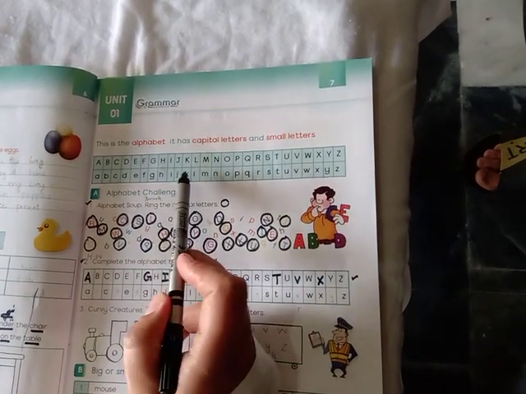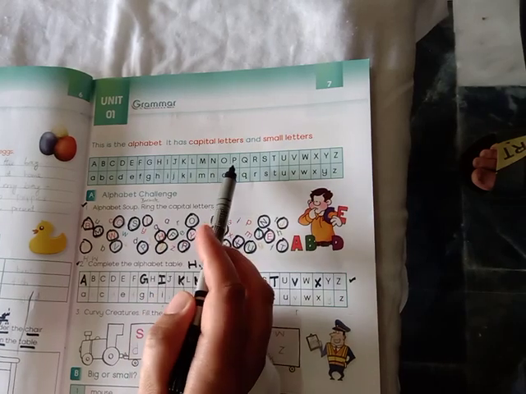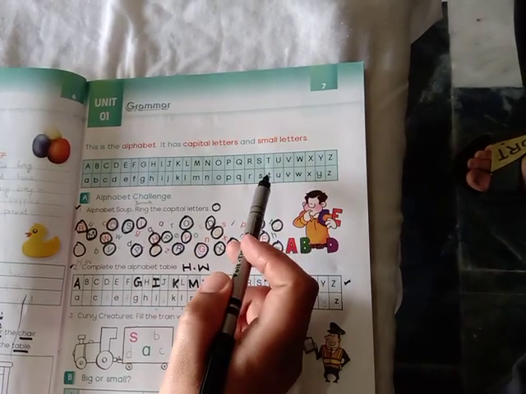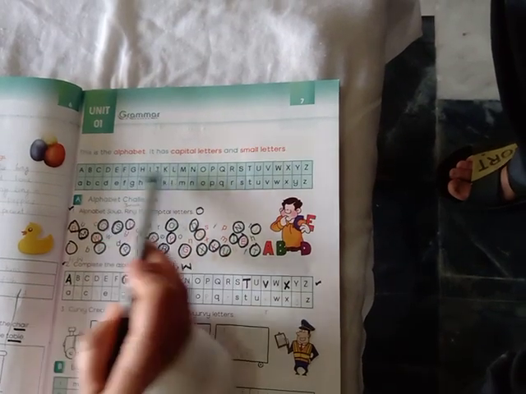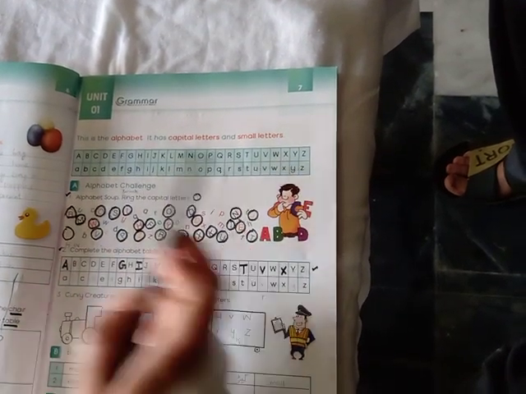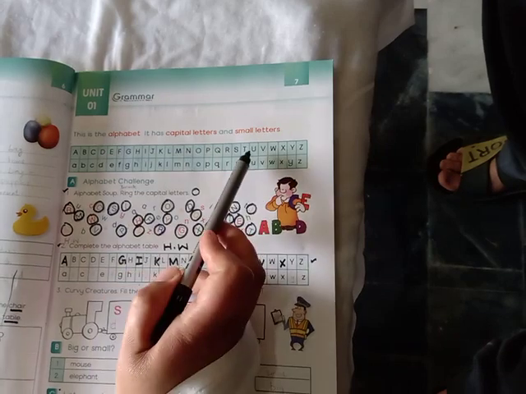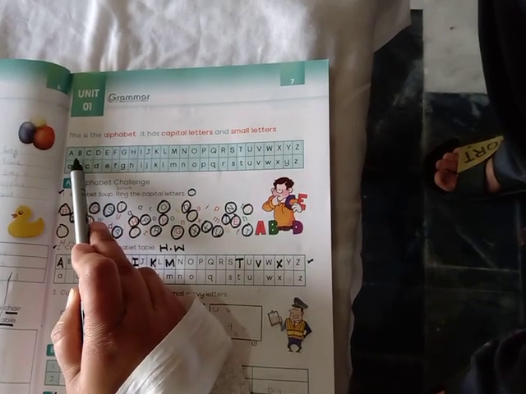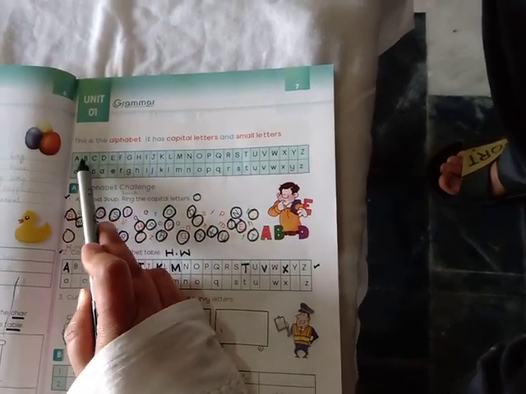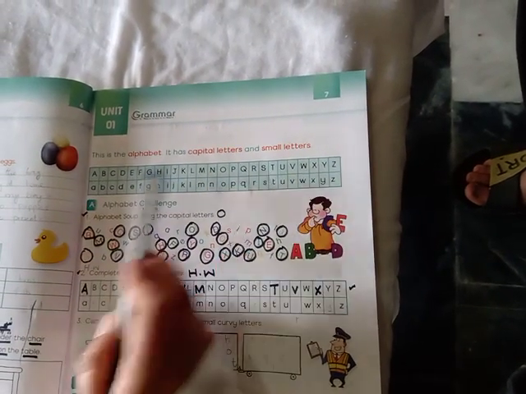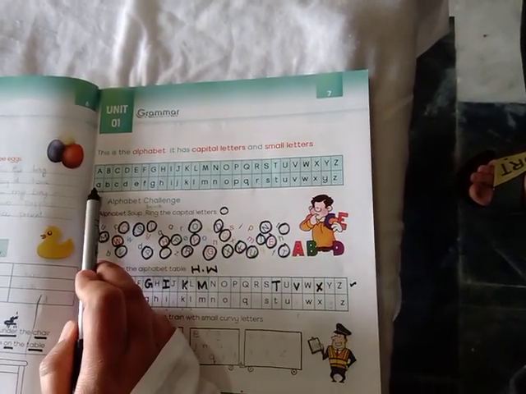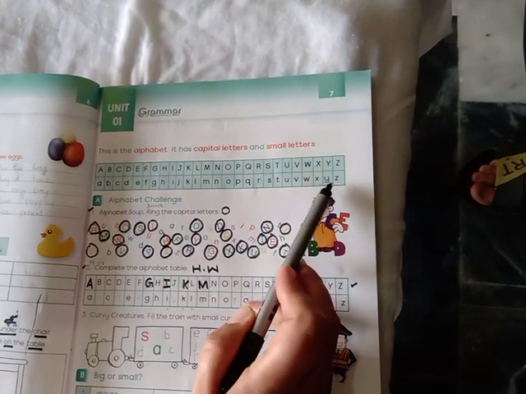Okay, this exercise is about the alphabets, that is capital letters and small letters. See, can you see in the video? Look at these words. This is a box of alphabets. Here are some capital alphabets A to Z and some small alphabets A to Z.